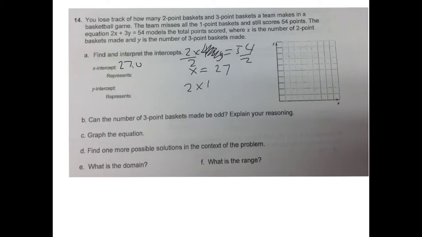To do the other way, 2x plus 3y equals 54. So this time we'll cover up the y and divide by 2. Oops, I did the same thing. Sorry. Let me start back over. 2x plus 3y equals 54. So cover up the x and divide both sides by 3. 54 divided by 3 is 18. So this would be 0, 18. So what this represents is 27 2-pointers if we made no 3-pointers. The y-intercept is we made 0 2-pointers and we made 18 3-pointers.